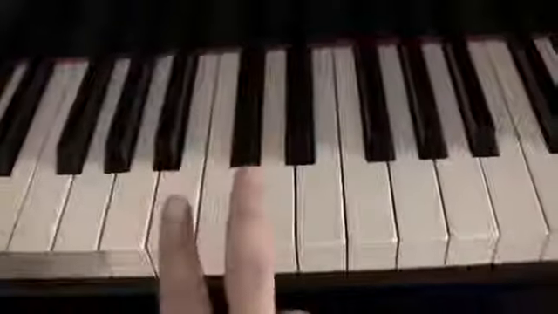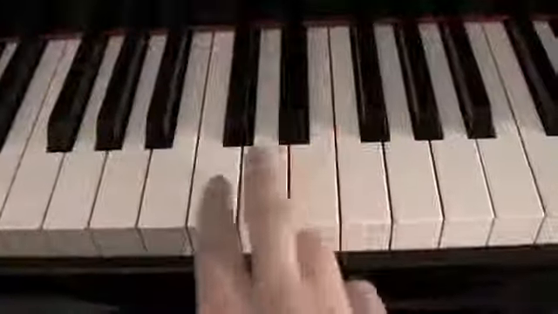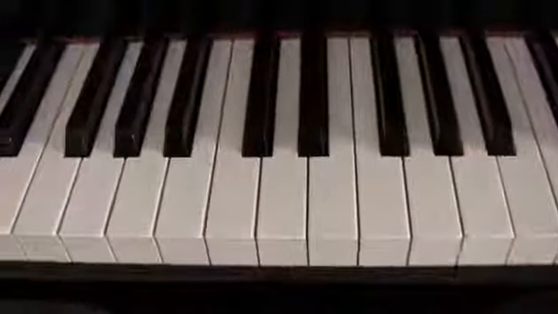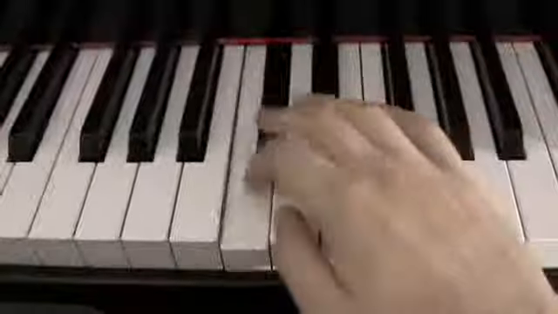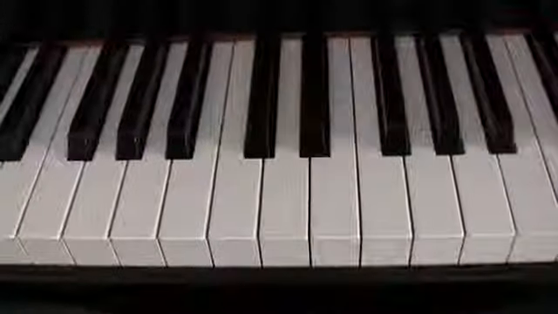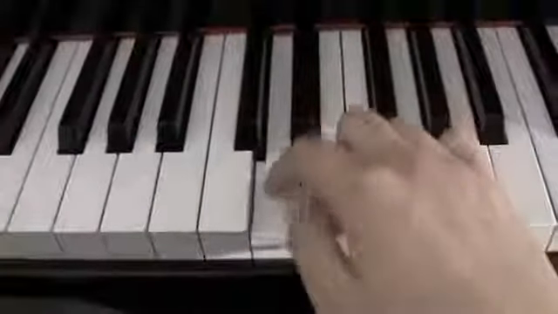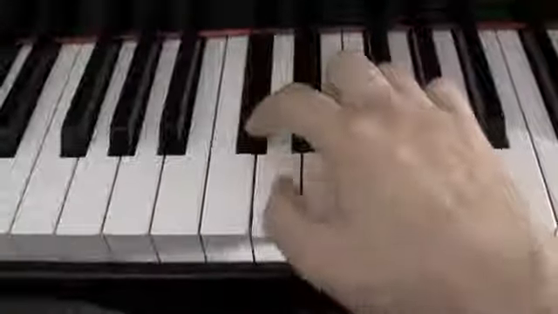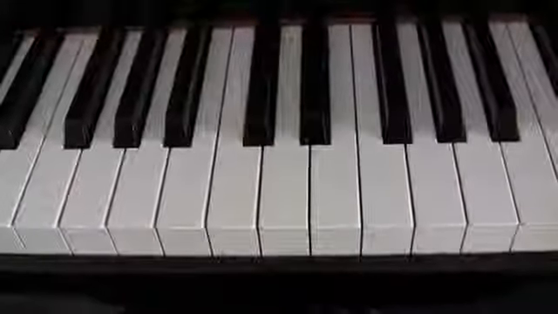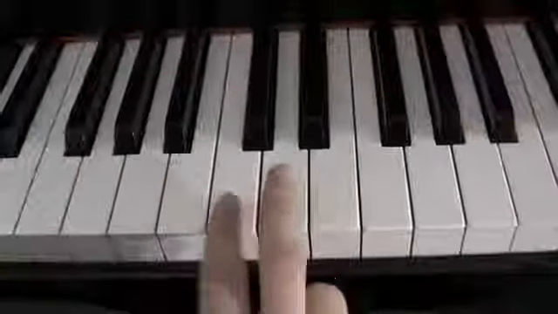So a semitone is actually from one link to the next link. So from here to here, that's a semitone, or a half tone. Okay? So just from here to here is a semitone. That's it. Pretty easy, right? Now, from here to here is also a semitone, because that is a link from one link to the next link.